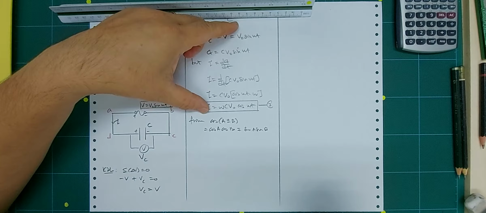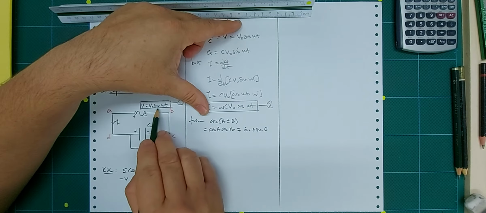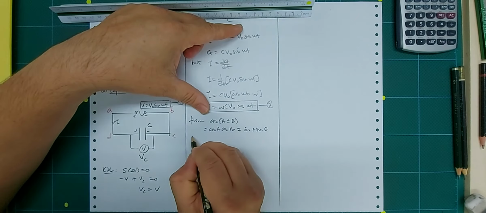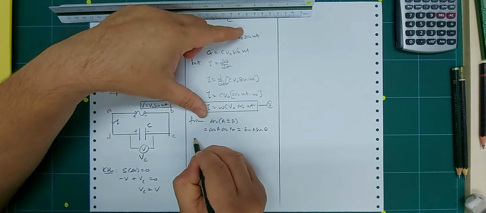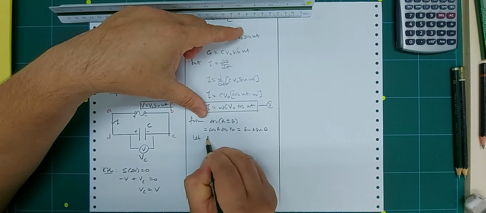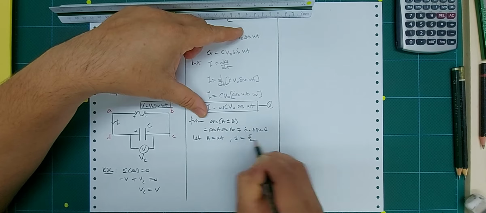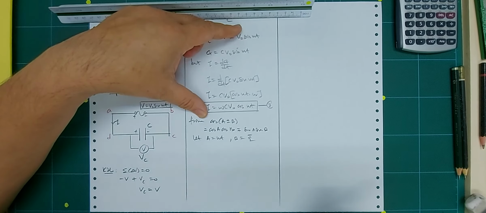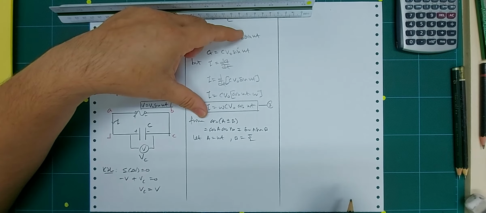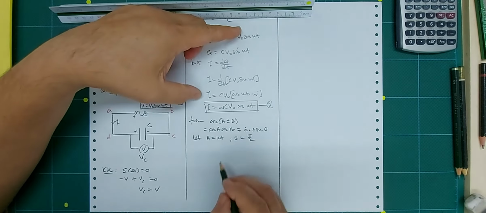So now, how can we get our answer to be only sine omega t? Let's assume A is omega t and B is equal to pi over 2. Don't ask me why, because my lecturer taught me like that also, so I teach you the same thing. Of course, they already tried something else, and then it didn't work out. So this is the only way to solve the problem.